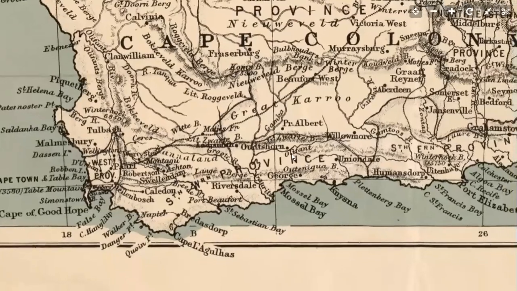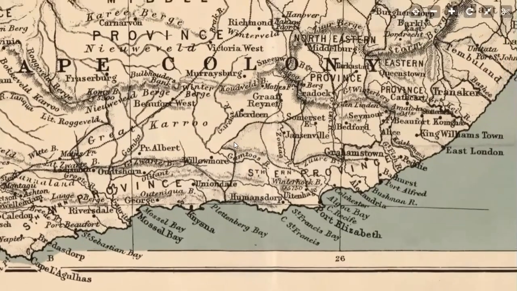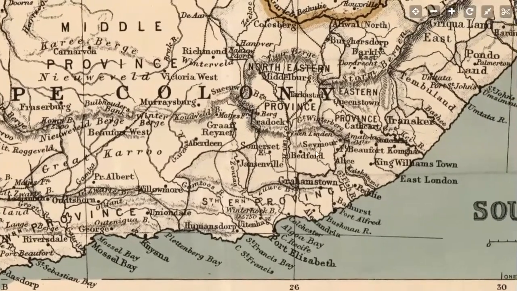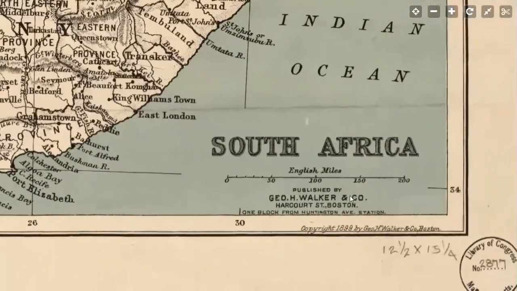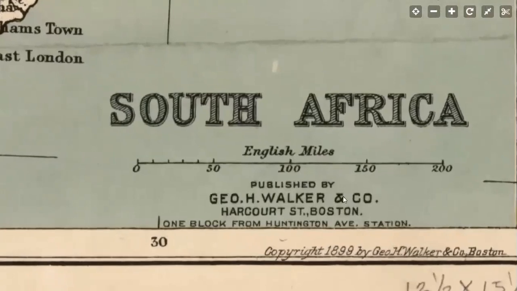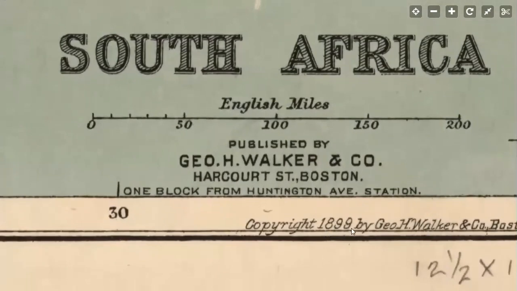Or you can have a research team focused on, say, a range of maps from 1800 to 1850, looking at South Africa, for example. What shows up in the map history of these areas and is recorded in such a way that, as in this case, George H. Walker and Company in Harcourt Street in Boston was the publisher of this map in 1898. Bostonians knew a great deal about Africa at the time and published it in maps like these.